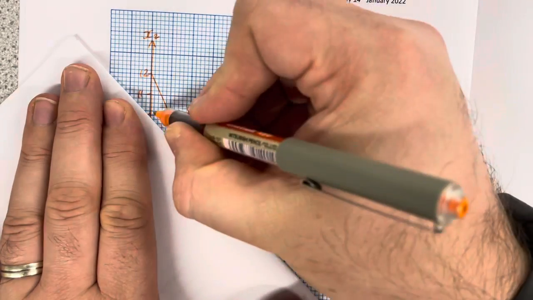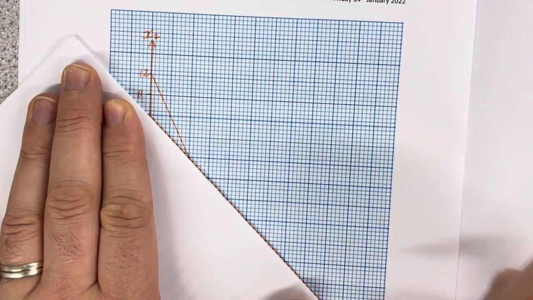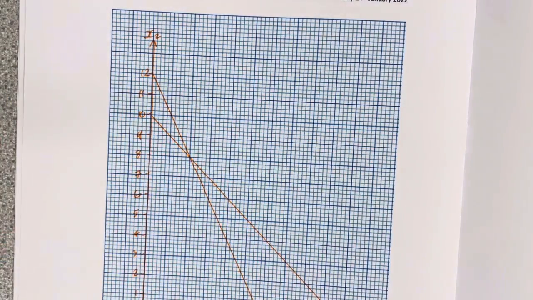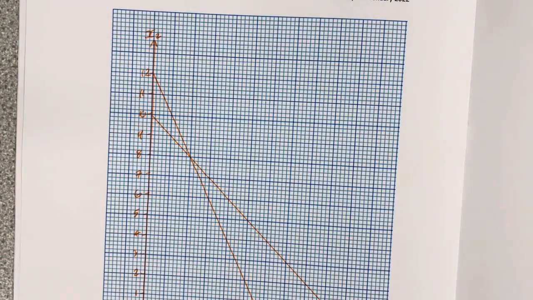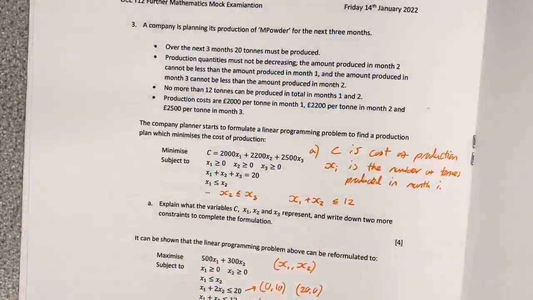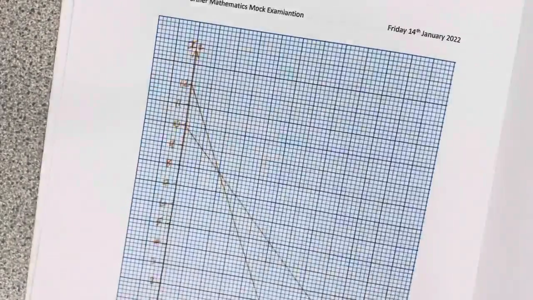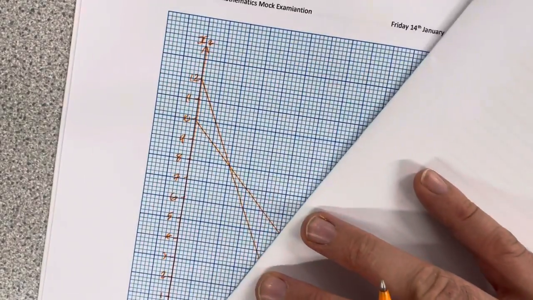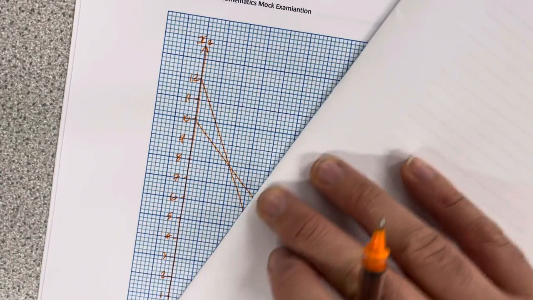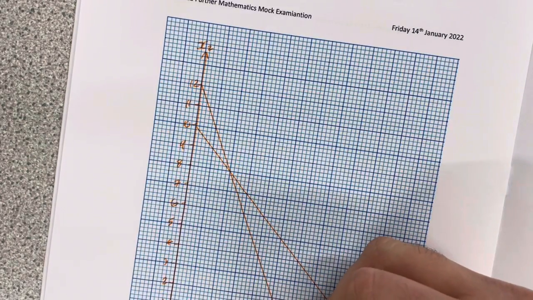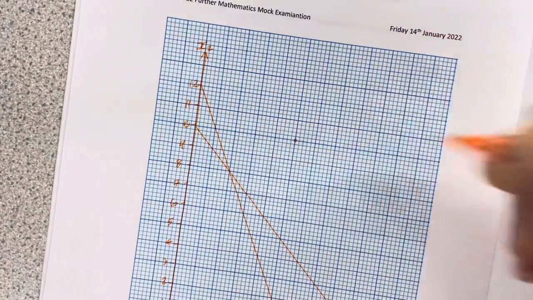There to there. And then I've also got the x1 is less than x2. So it's going to be, on my scale, it's going to look like a gradient of 2. Good. 10 goes that way.